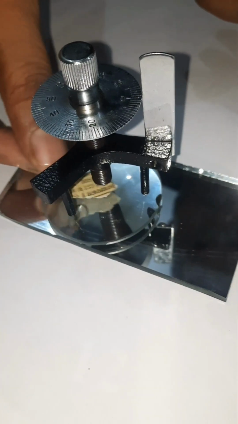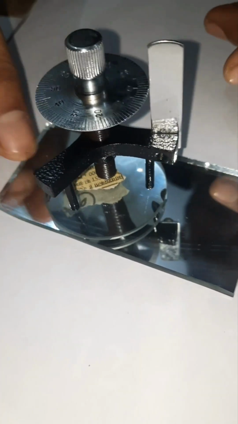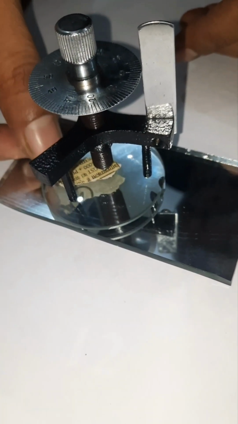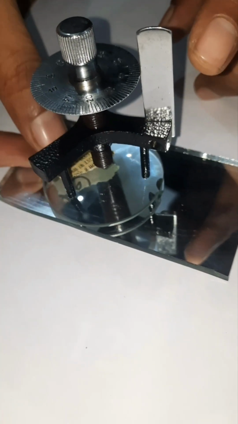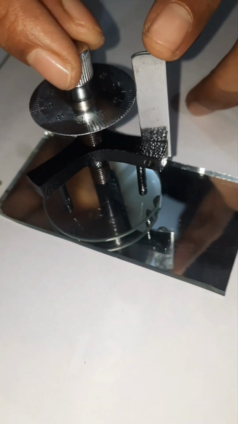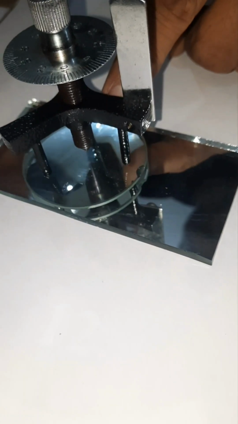Yes, just around, it is touching the bottom of this lens. So a small rotation more should be given to it. Now check it one more time. It's hard to pass through it, so it means that it is touching the lens.